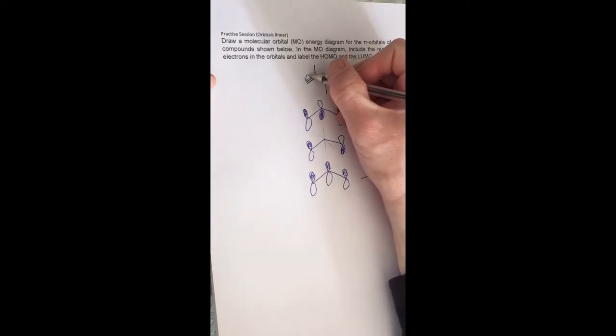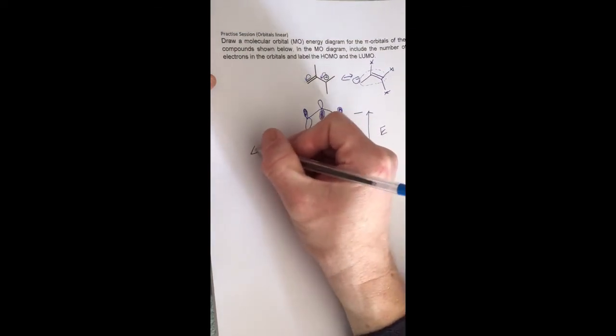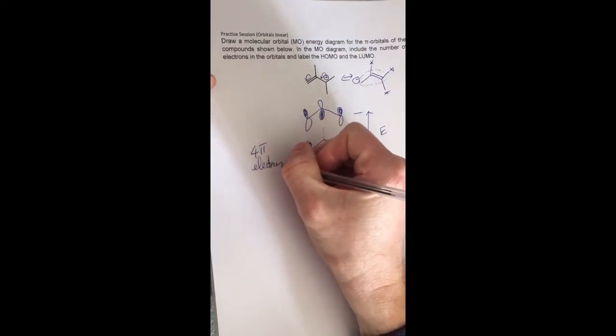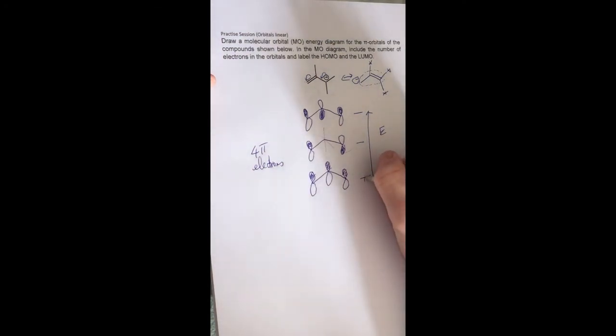So the next thing is, you've got the molecular orbital diagram, count the number of electrons. So remember, the anion relates to a lone pair, so that's 2, and the double bond pi electrons is another 2, so that's 4. So there are 4 pi electrons. And so we just fill them up from the bottom like that.